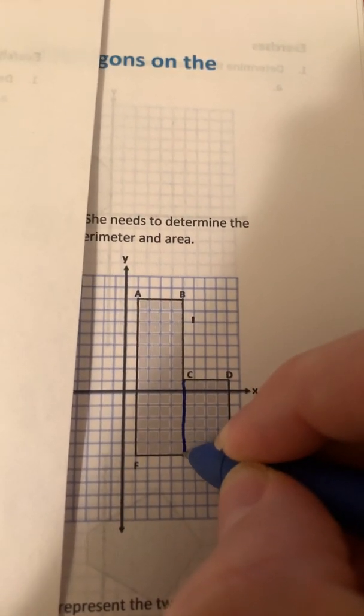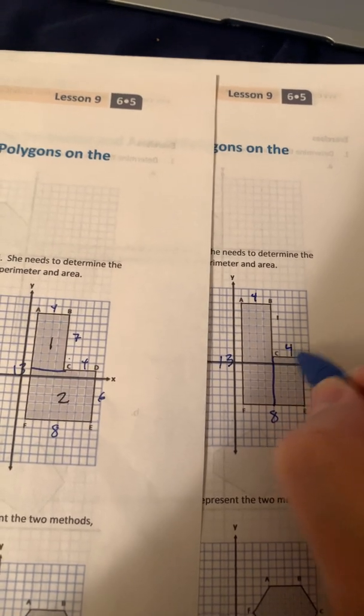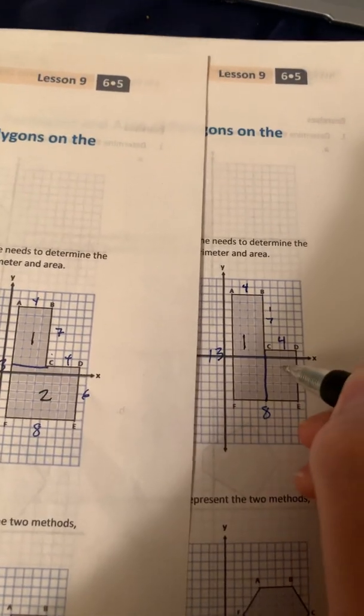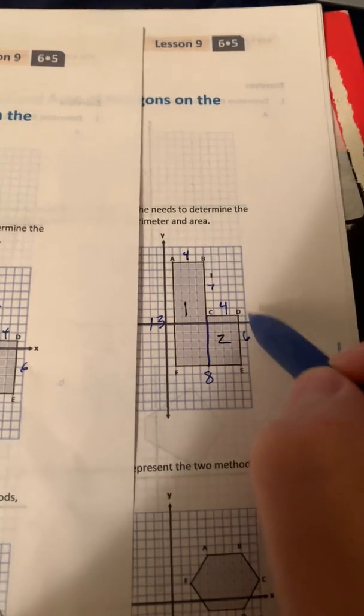Okay. Look at that one. And I'm still gonna use these numbers. 4, 13. I said this one was 8. We said this one was 6, 4, and 7. Okay. This is gonna be rectangle 1. And this is gonna be rectangle 2. Okay. And I already have my measurements here.